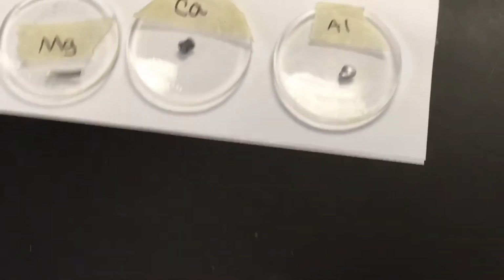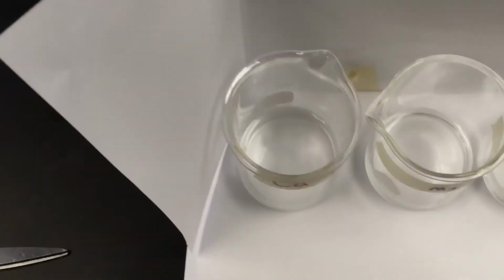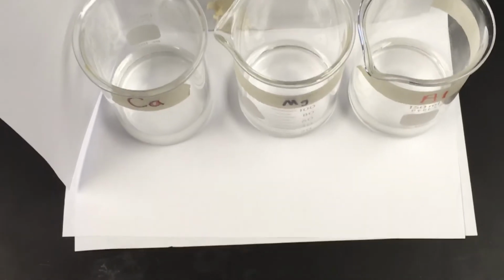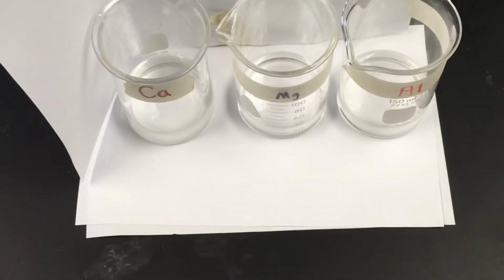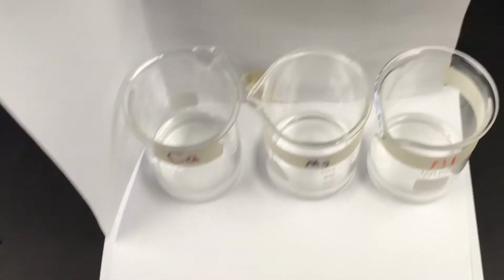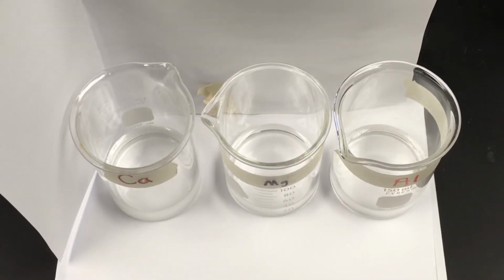All right, welcome back. We're ready for the reaction now. And so here we go. Let me change the angle of our, there we go. That's pretty good. Let me slide it in a little bit more. All right, that's about as good as I can get. So you got calcium, magnesium, aluminum. Notice the masking tape that I labeled.